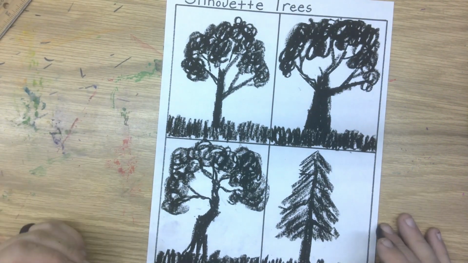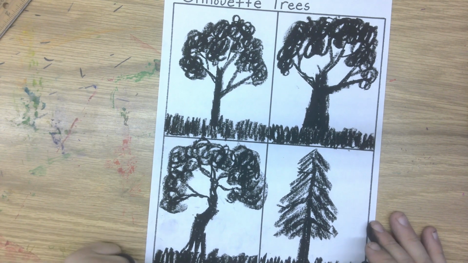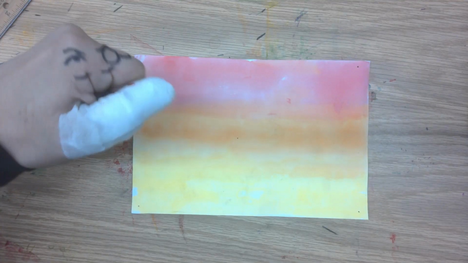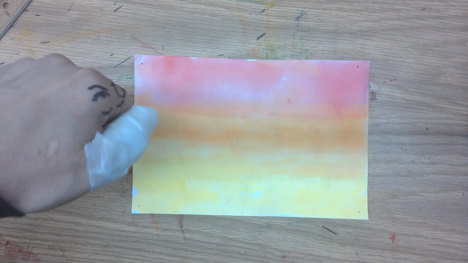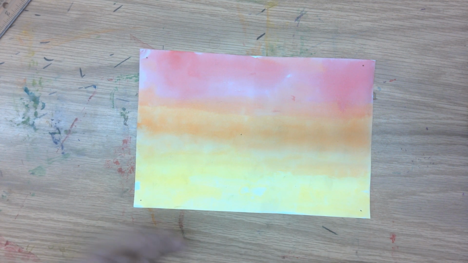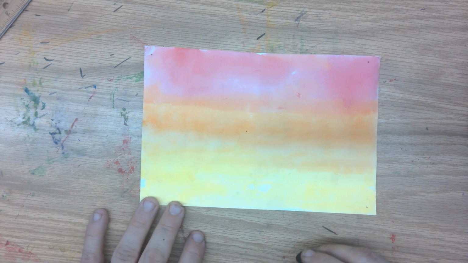Now, these are just 4 different kinds of trees, and maybe you want your trees to look a little bit different. That's all well and good, Mr. Miller, but what are we supposed to do with this? What we're going to do is we're going to create a landscape or a picture of the outside world on these pictures using our oil pastel silhouette.